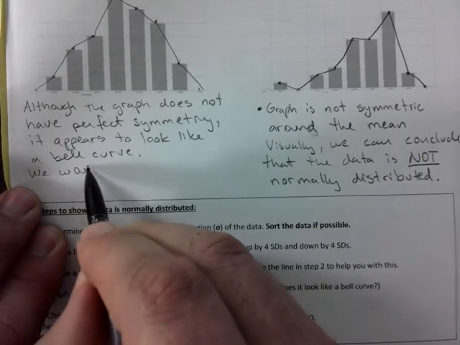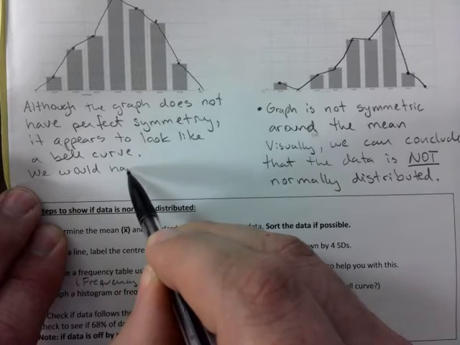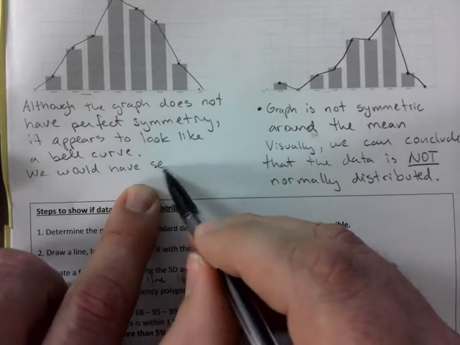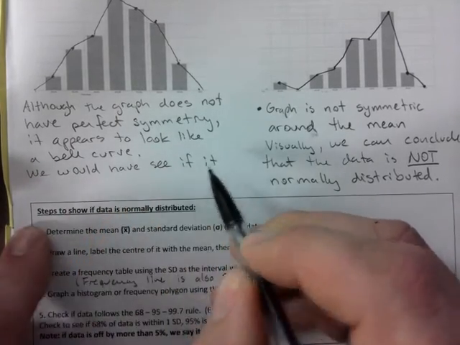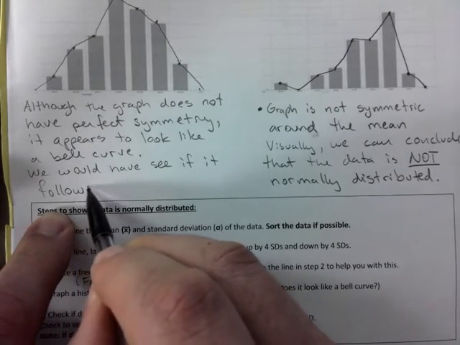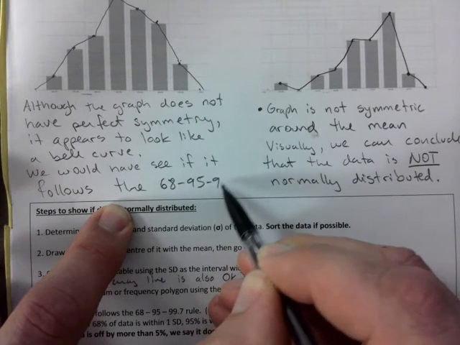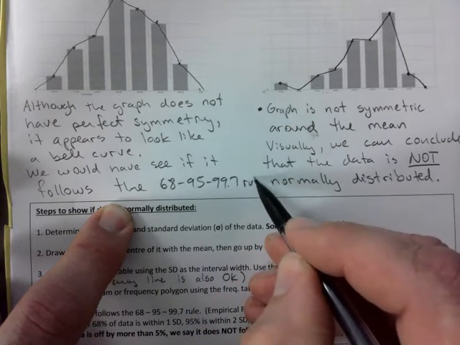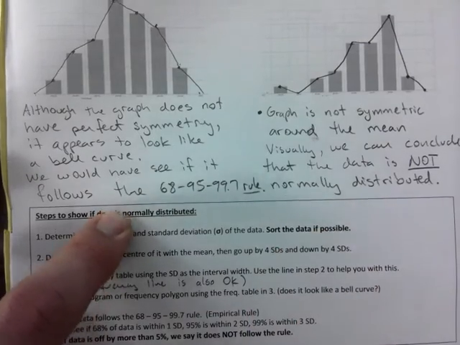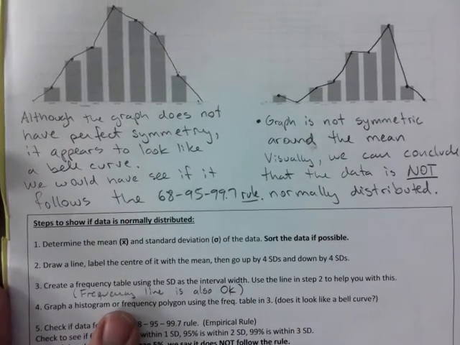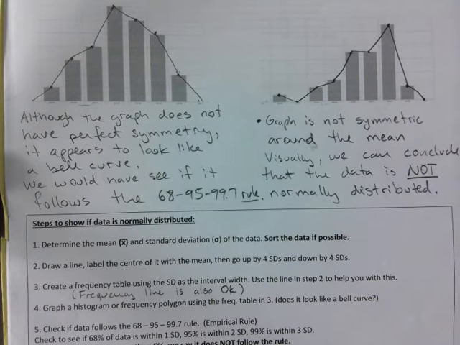We would have to see if it follows the 68, 95, 99.7 rule. So to be certain, we can't just go by the graph here because it's not perfectly symmetrical. But if it follows the 68, 95, 99.7 rule, then we would still qualify it as normally distributed.